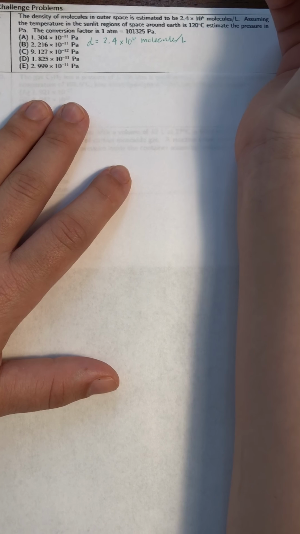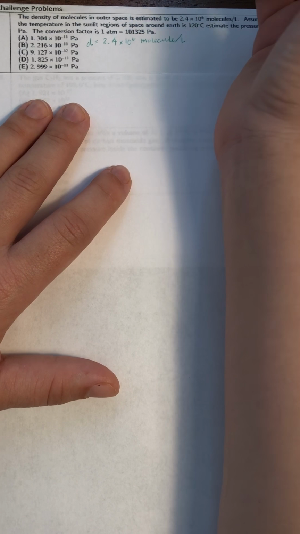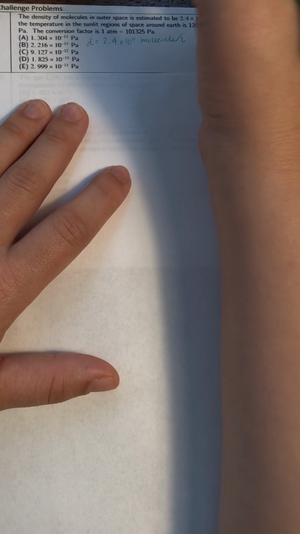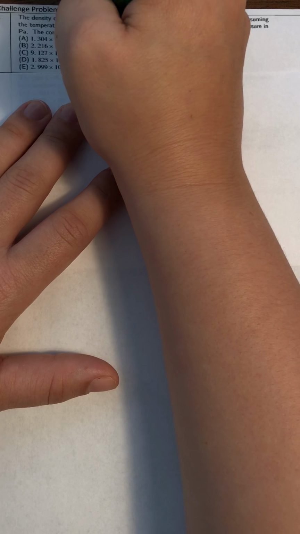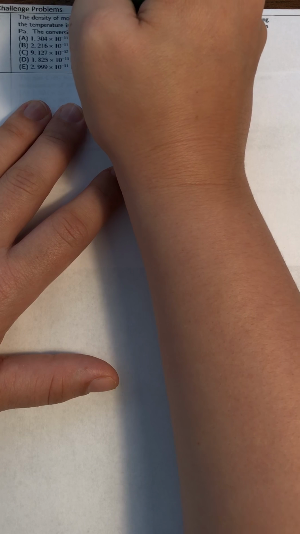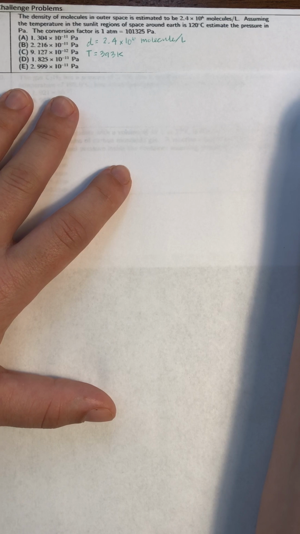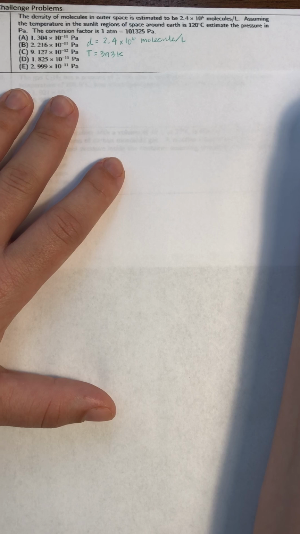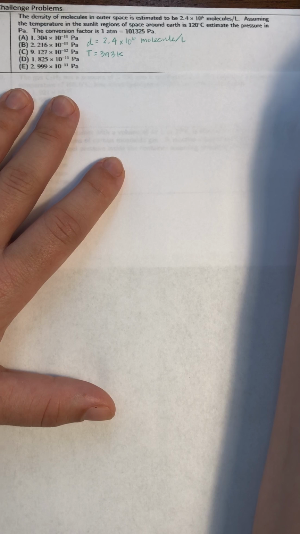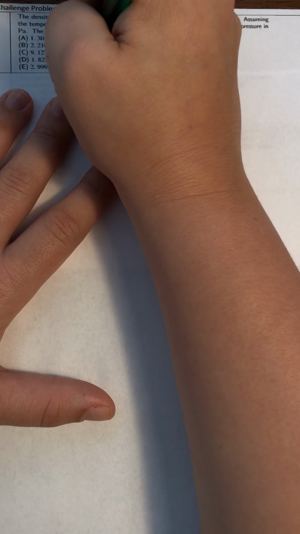Assuming the temperature is 120 degrees Celsius, so I'm going to go ahead and record temperature but in kelvins. And we are trying to figure out what would be the pressure in pascals.